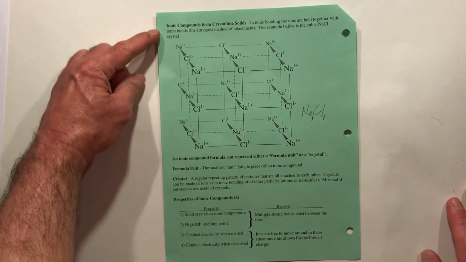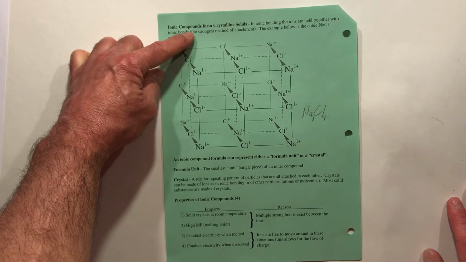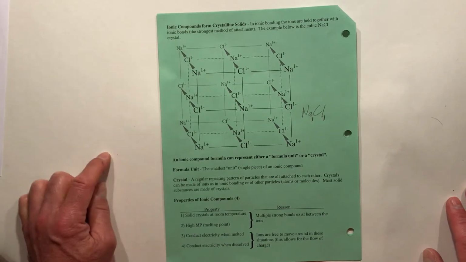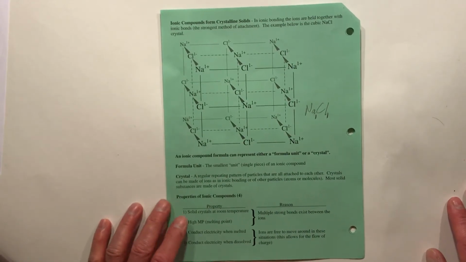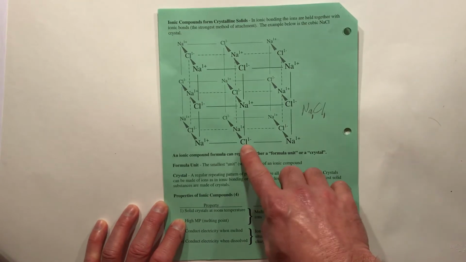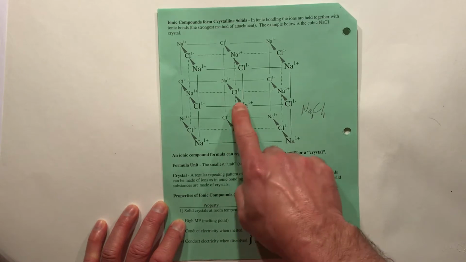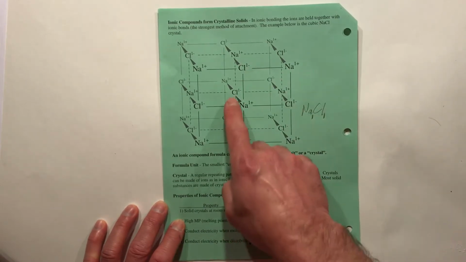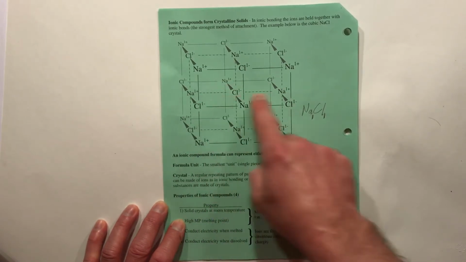Ionic bonding is when ions are held together with ionic bonds, the strongest type of attachment that can hold particles together. Here is an example of a sodium chloride crystal that's made of sodium and chloride ions. Now, this is the strongest bond because not only the negative ions, but the positive ions as well all have octets. That makes them very stable, so they're going to be stuck in place the way they are. And notice that they're bonded on all sides, front, back, left, right, top, bottom.